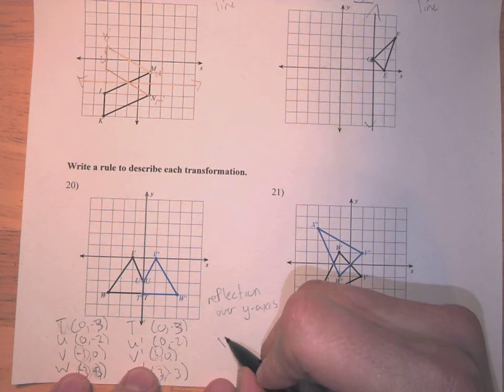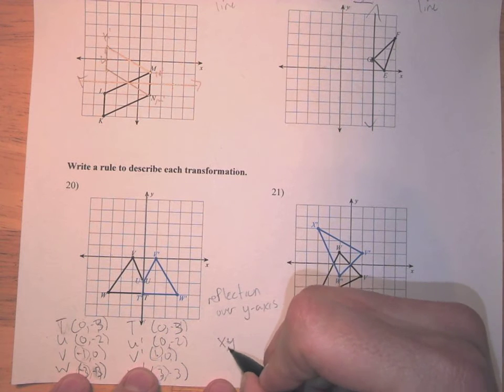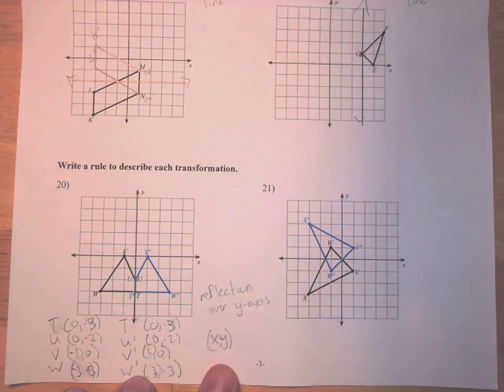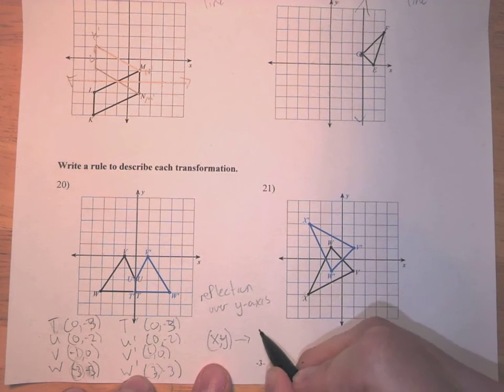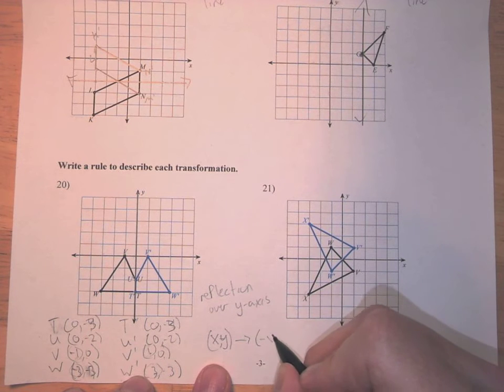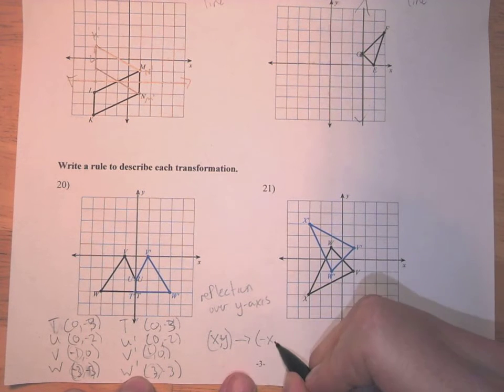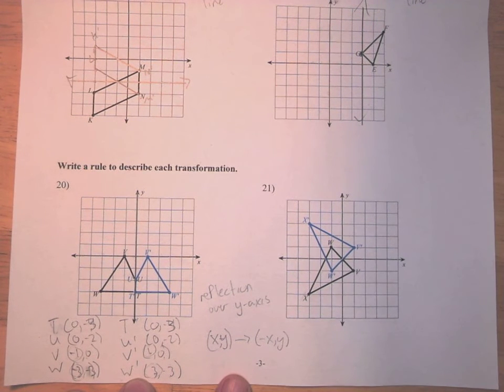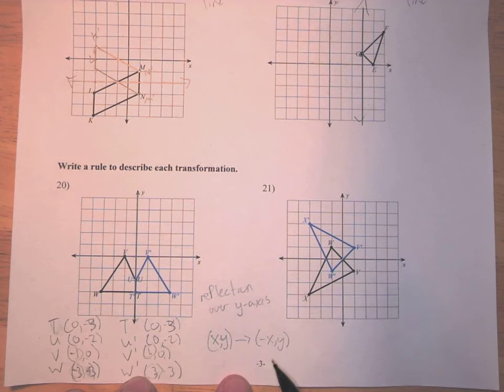So to write this rule, I say, okay, I start with some point xy, which is always how your rules start. This just represents any generic point. And what you want to do to it is take the opposite of whatever x was, but then keep the same y. Okay, with the translations, we added numbers. We took x plus 3, x minus 2, y minus 2, y plus 1, right? That kind of stuff. In this case, we don't need to add anything. We're just switching the signs, basically. That's kind of the pattern that you see here.